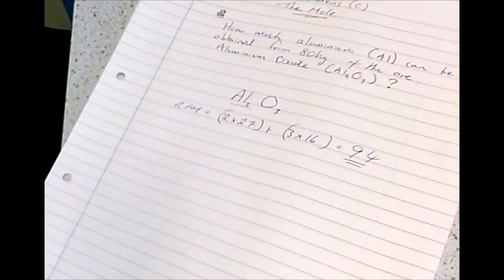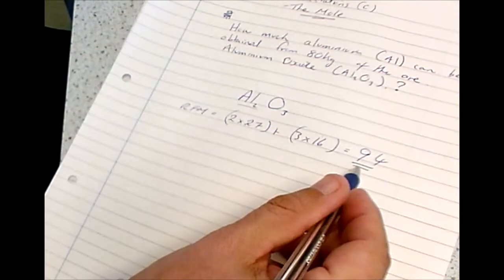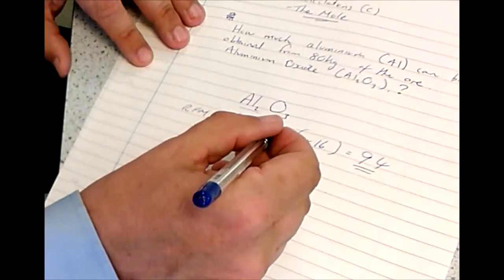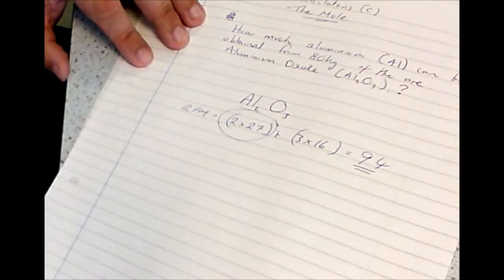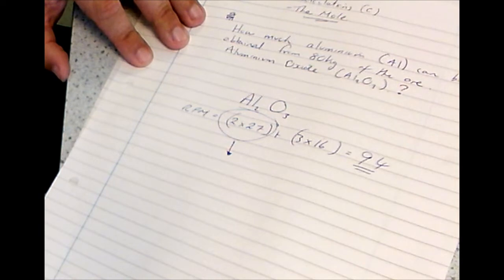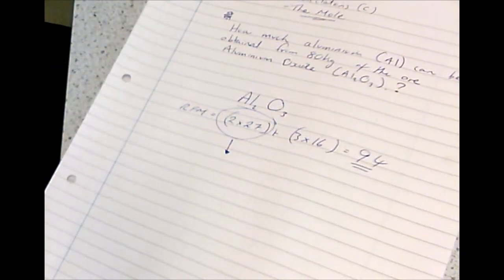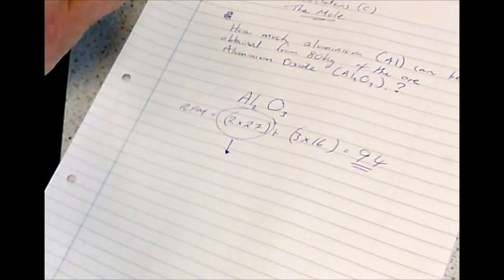Now we're interested in the aluminium part of it. So how much aluminium is in that 94? We simply look at the 2 times the 27. That is how much aluminium is present. 2 times, is it 27 or 23? 27, yeah. Let me get my calculator out and work it all out.